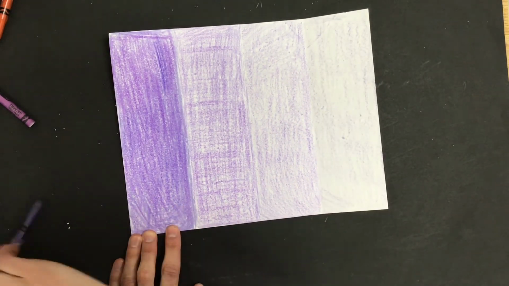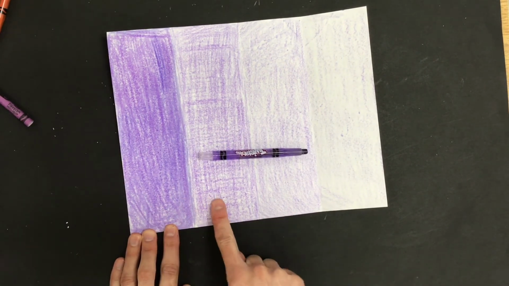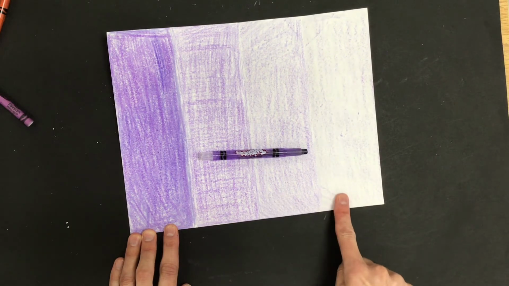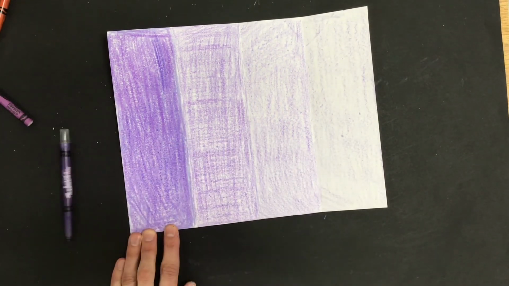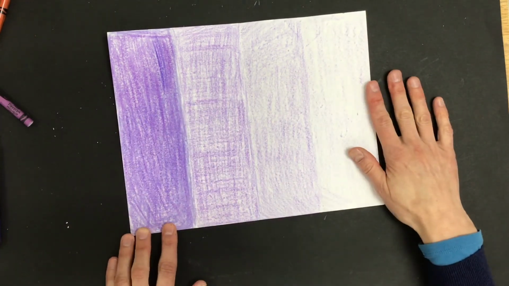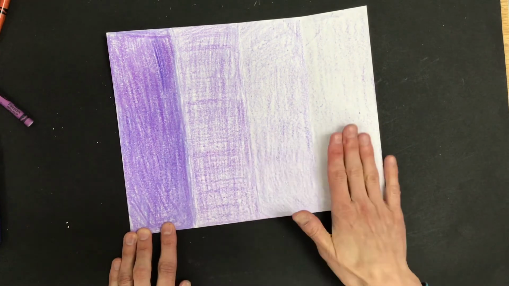It's the same color. I never changed my crayon. It's always the same crayon. But I just pushed lighter and lighter and lighter, so I changed the value of each of those. This is actually called a value scale when it goes in the different gradients of the color.